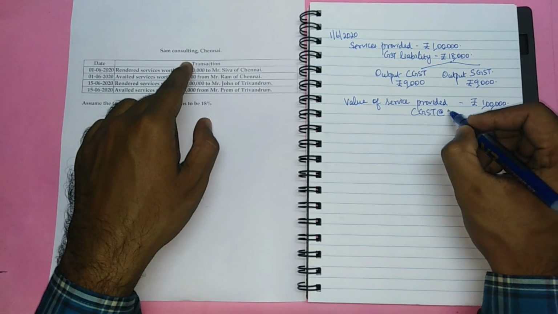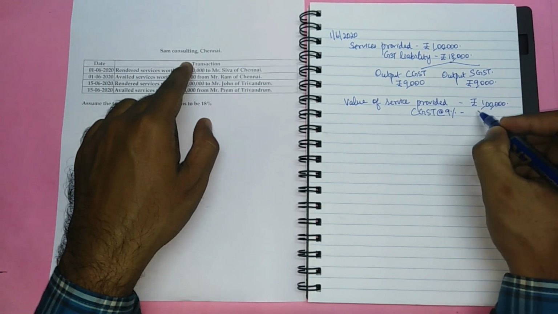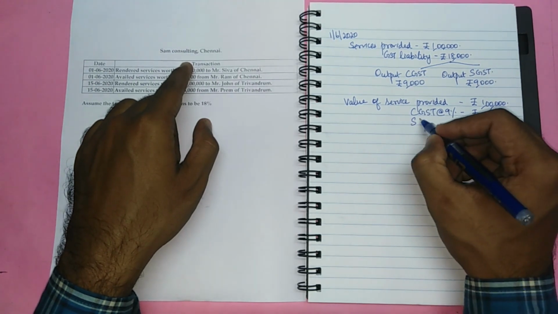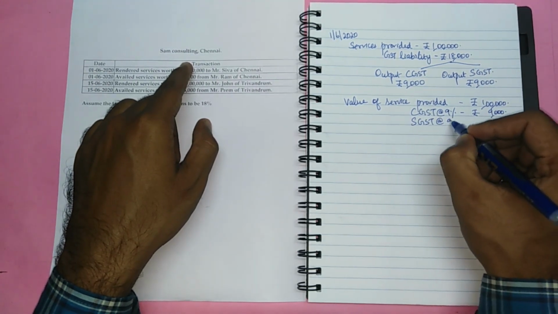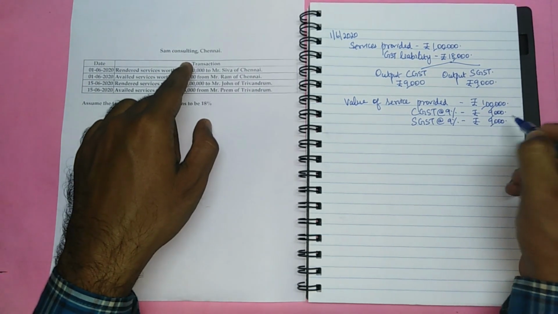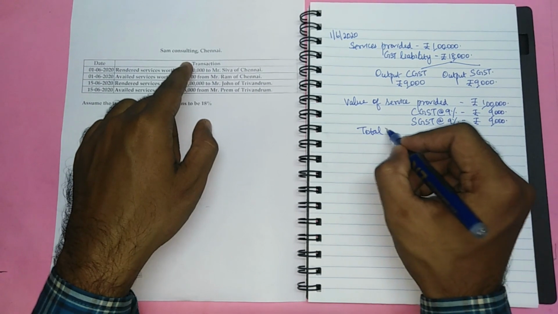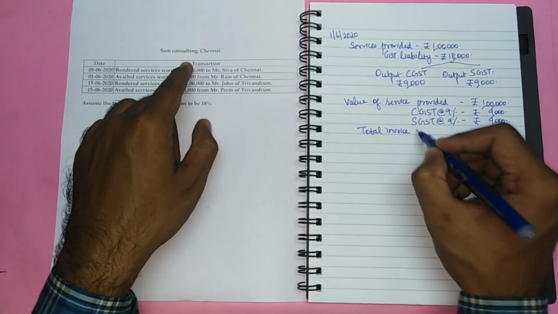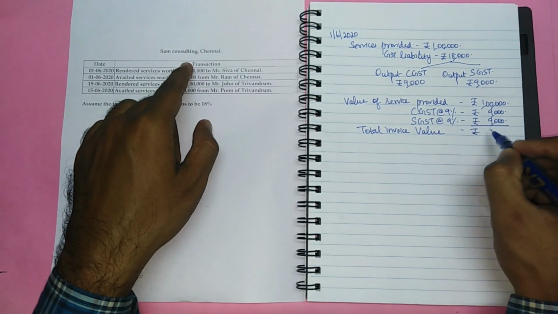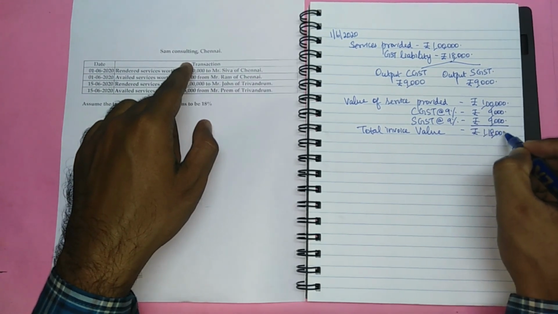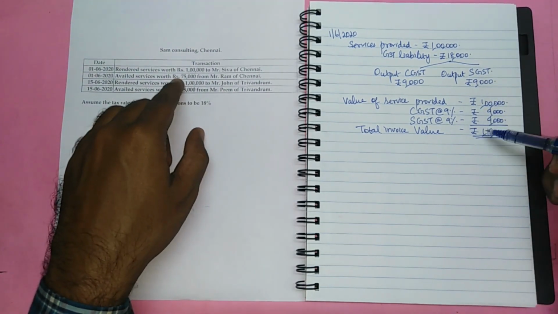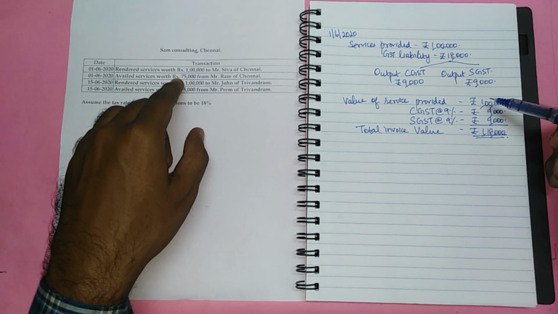CGST at 9%, Rs 9,000. SGST at 9%, again Rs 9,000, and total invoice value Rs 1,18,000. Now we have analyzed the first transaction in detail. This will help us to pass the journal entry much easier.